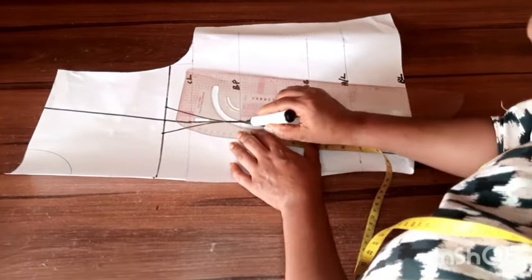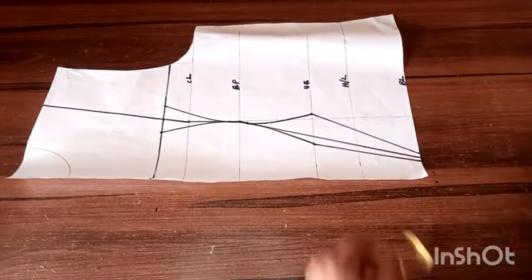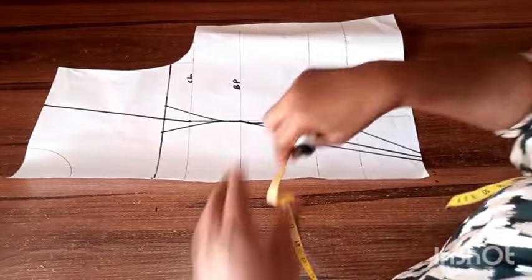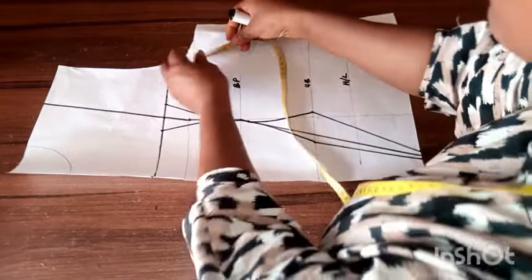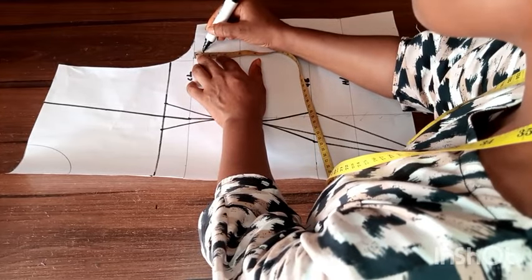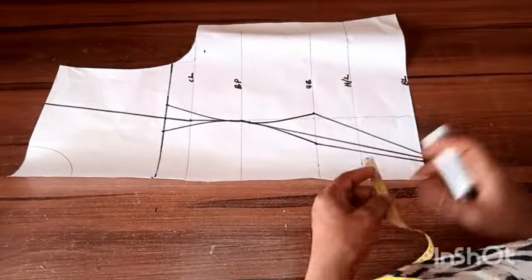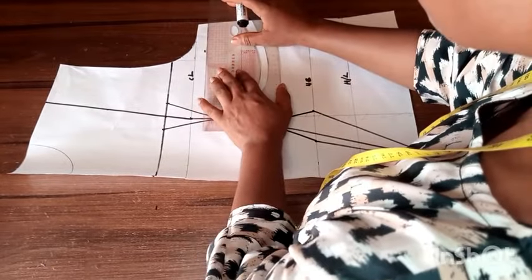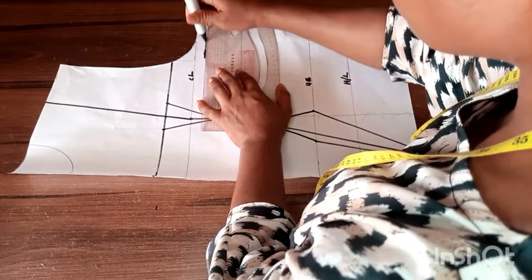So now to have a nice neckline, remember we'll be using the yoke. I went below the chest line with a half inch. I'll be placing exactly the measurement I have on my chest line, and I'll mark them on this new line. So that's the new chest line.